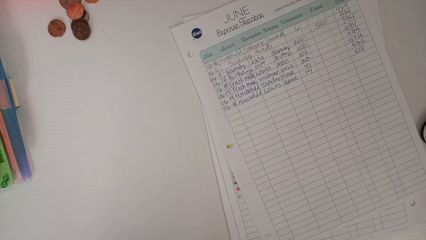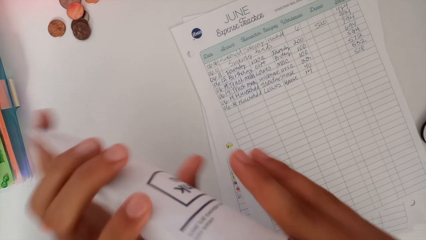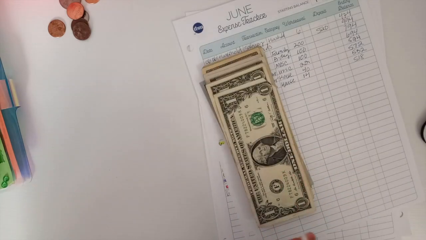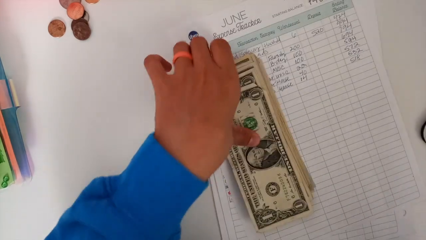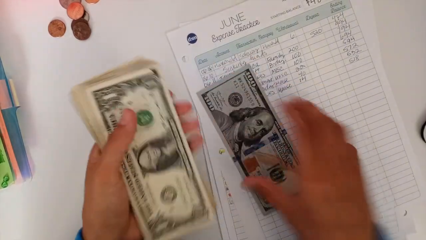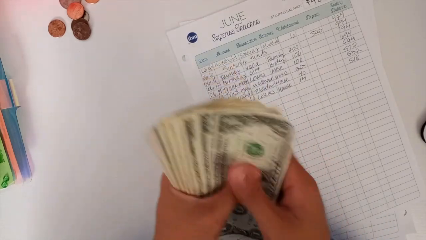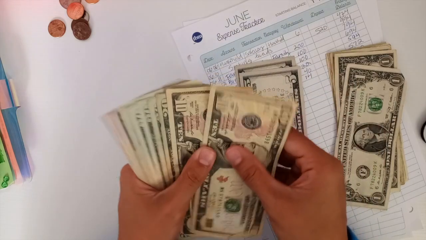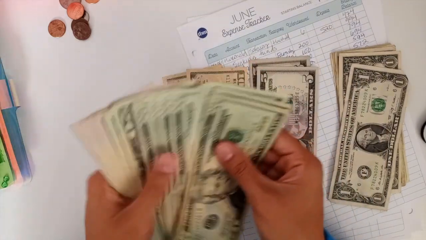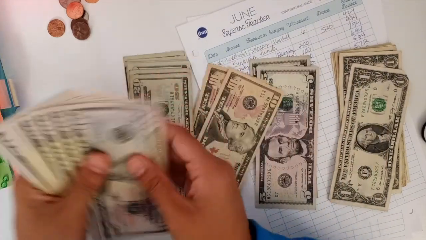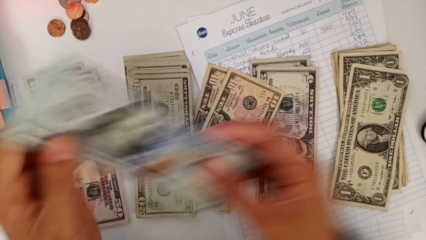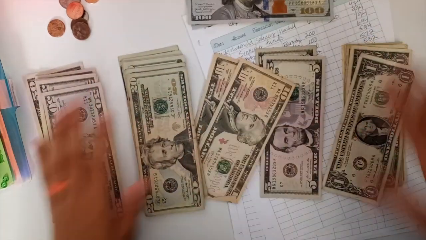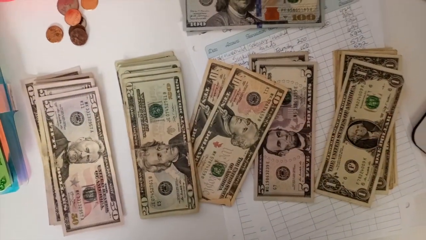Let me just get this money out, get my license and all that out of here. Okay, there we go. All right, you guys, let's get started. So we're going to put our ones over here, 5s, 10s, 20s, 50s, and 100s. I'll make sure you guys can see the full screen.